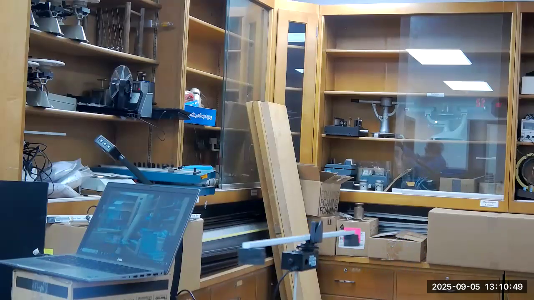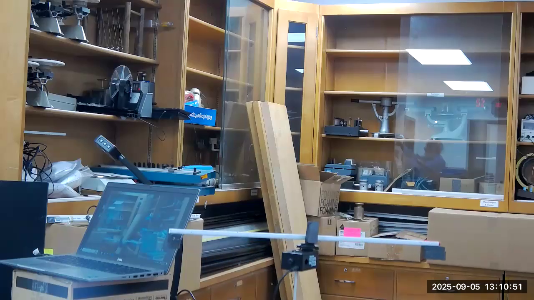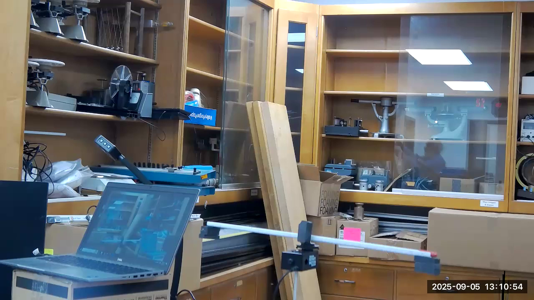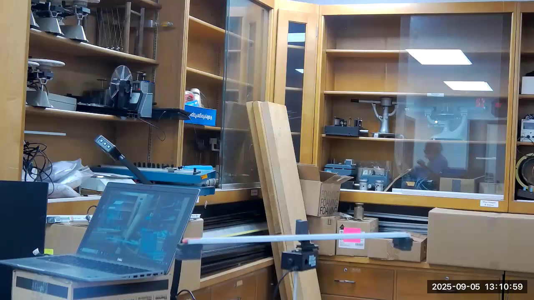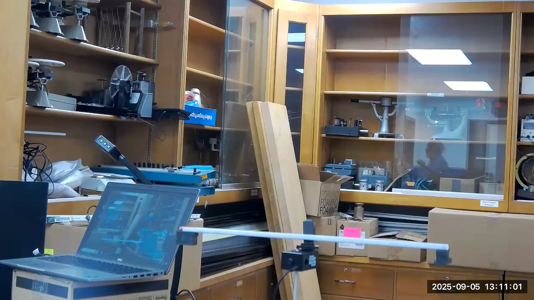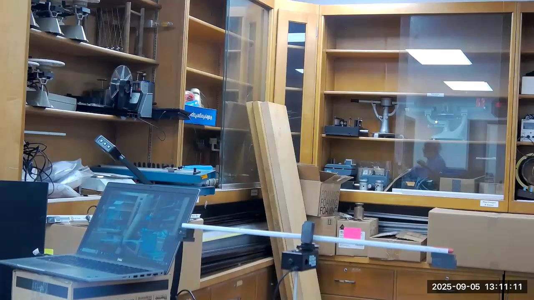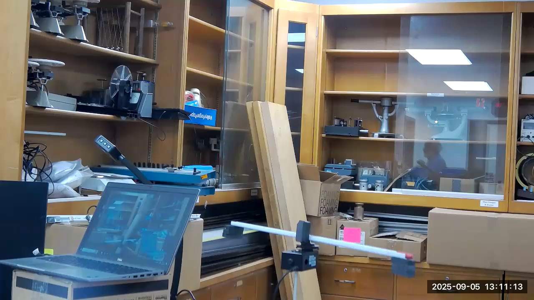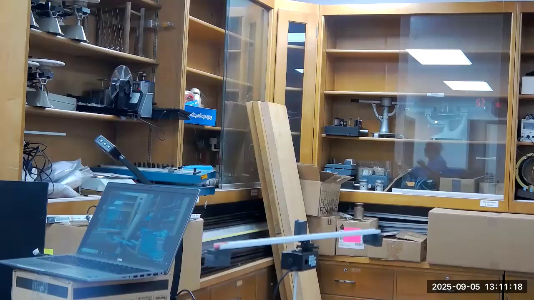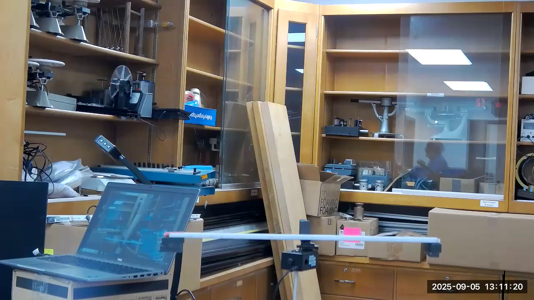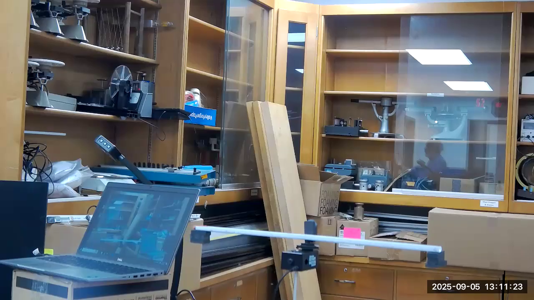And the magnet is at some distance from the center, and this thing is rotating. And at 6 seconds per rotation, how fast is the magnet moving?